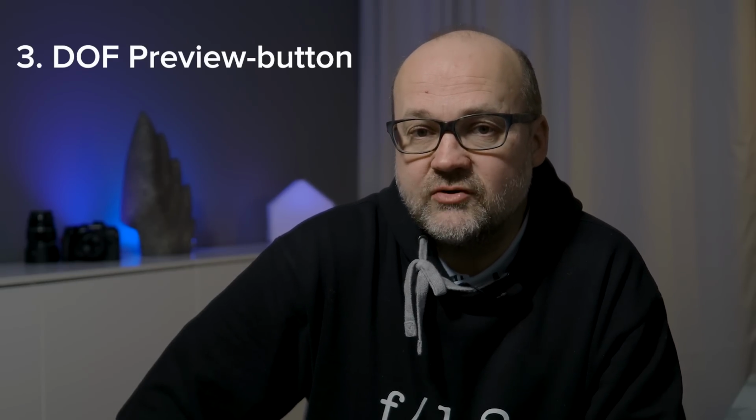And number 3, depth of field preview button. The depth of field preview button works in a way that when you press it down, you will see how much depth of field your image will get. So you will see it as a preview. This is very handy when shooting macro, for example. You can be really sure that you have enough depth of field in your image.